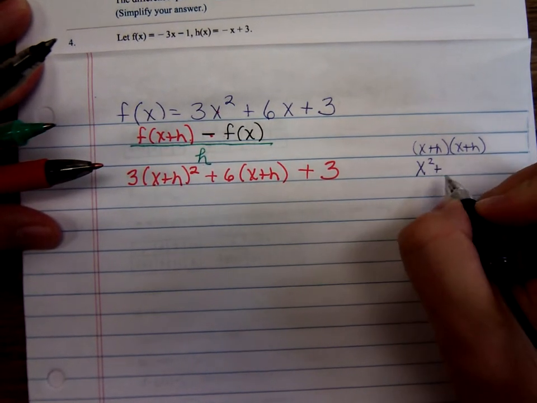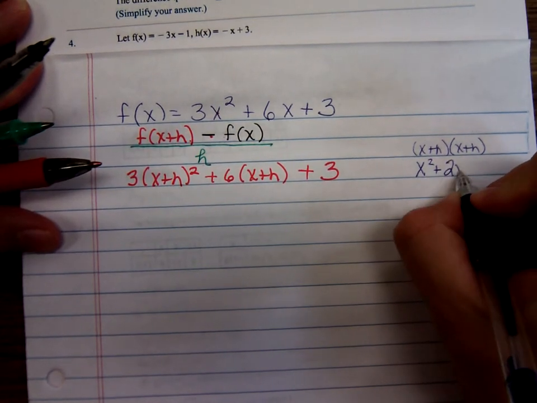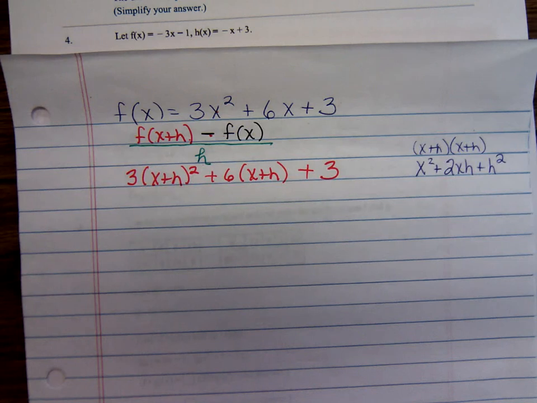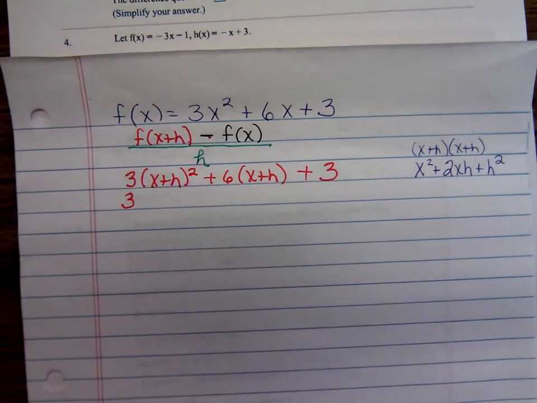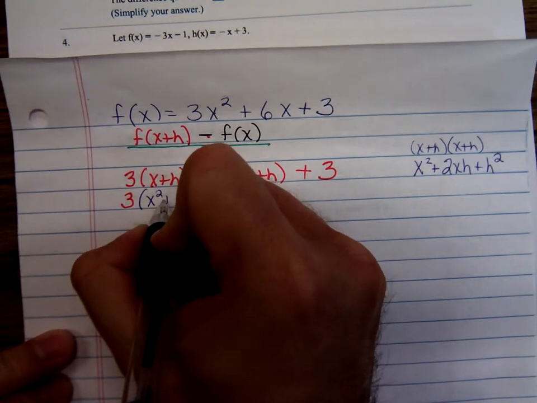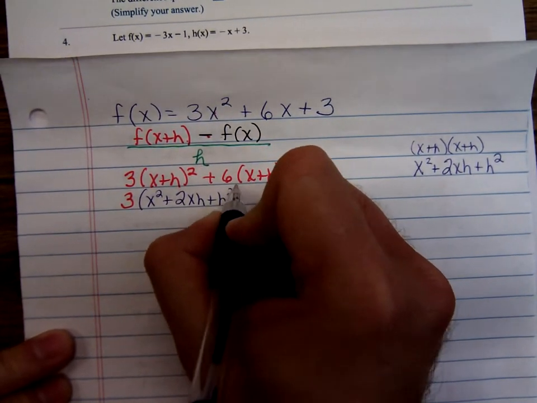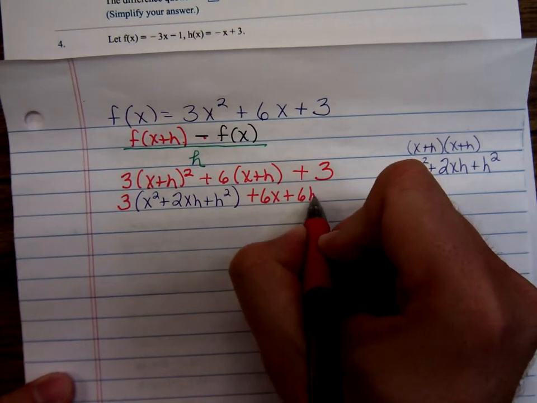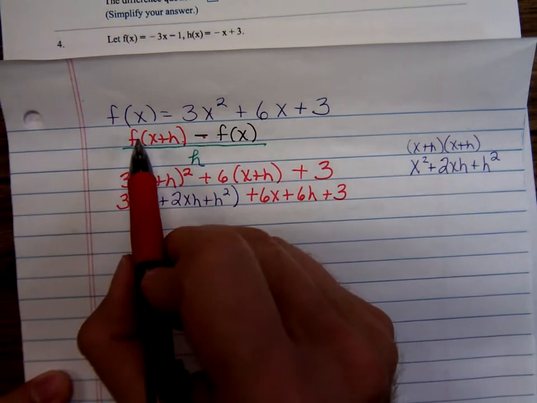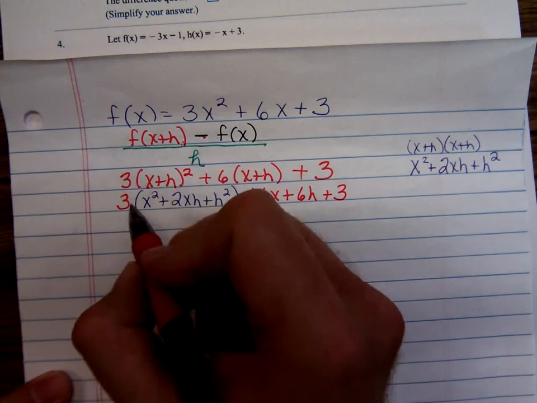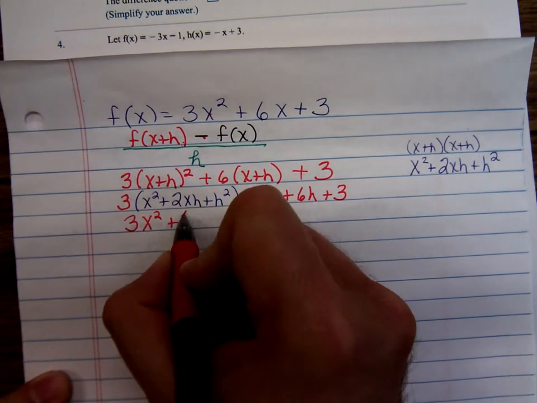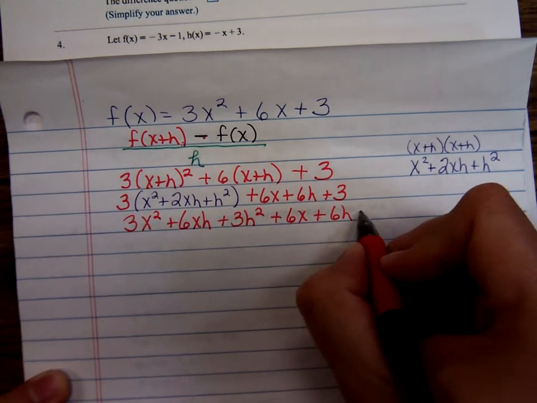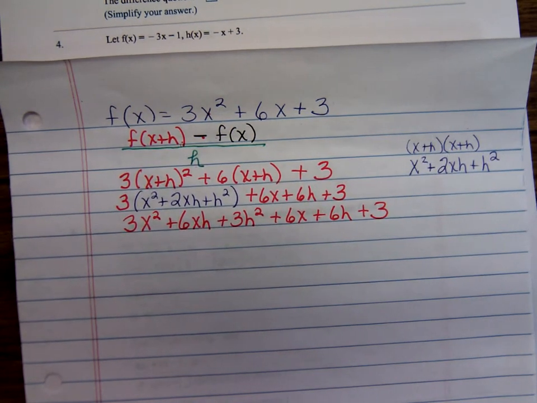It'd be an x squared plus xh and xh. Is that 2xh plus h squared? So I have the 3, and I'm replacing that x plus h squared with x squared plus 2xh plus h squared. And if you want to go ahead and distribute the 6 right now, I guess I will. Plus 6x plus 6h plus 3. This is the lengthy part of it, the finding f of x plus h. So distributing this 3, we'd have 3x squared plus 6xh plus 3h squared plus 6x plus 6h plus 3. That's the f of x plus h that I just did.